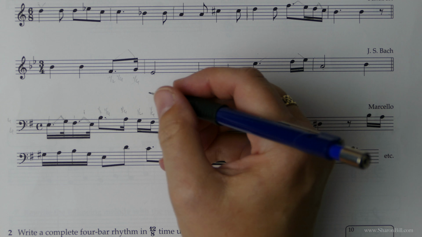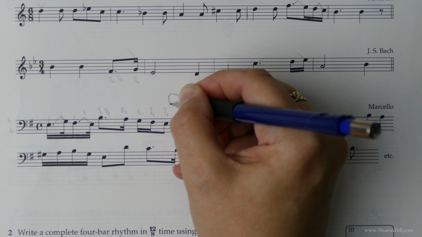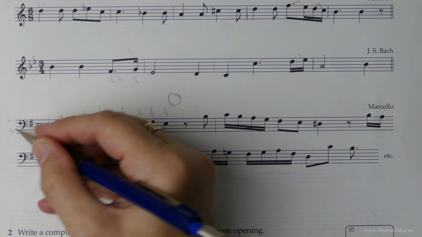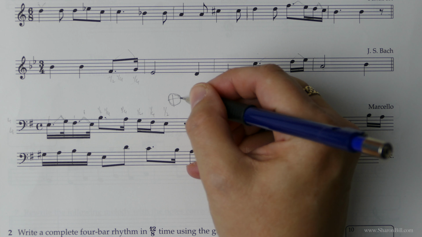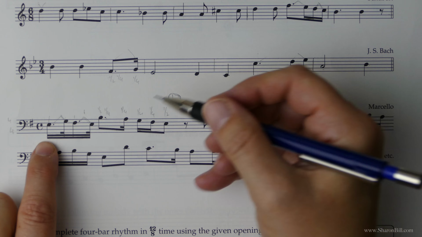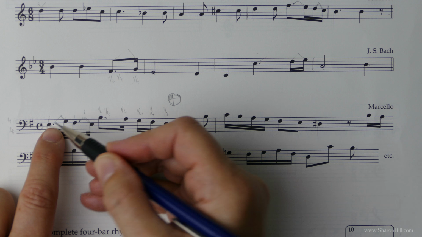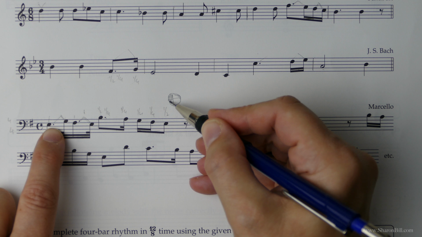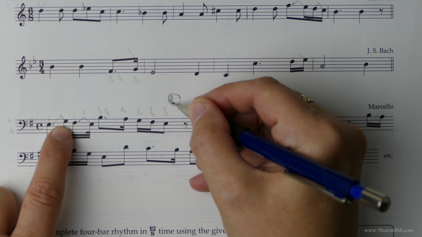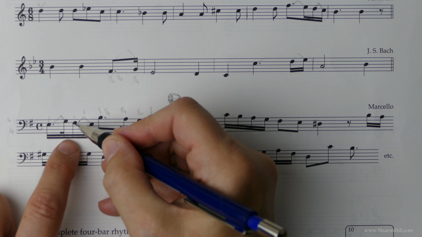And if, like me, maths is not your strong point, I always just imagine there's my whole beat. That's a crotchet or a quarter note beat, our unit value. And if we divide that into quarters, we can see here we've got a quarter of a beat, and then we've got half of that again, and then there's the other part of that quarter of a beat, the other half of that quarter, if that makes sense.